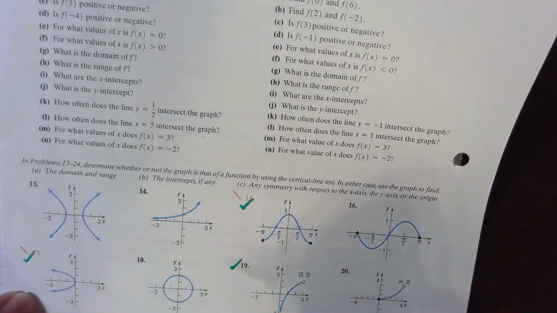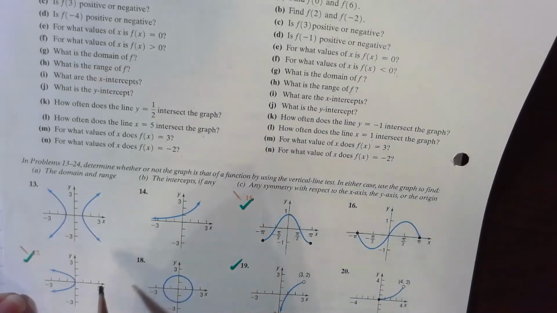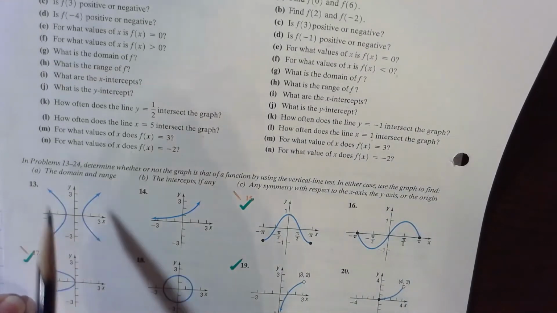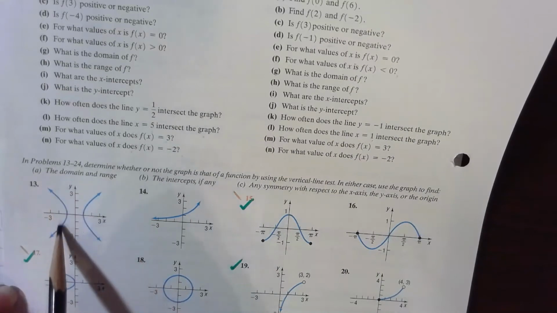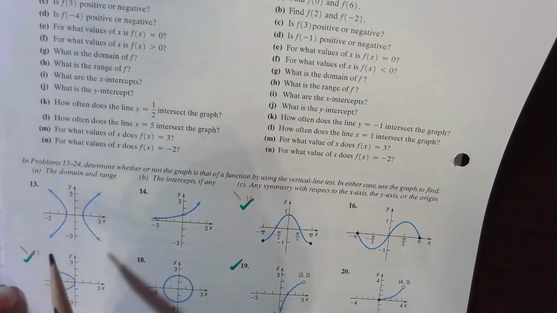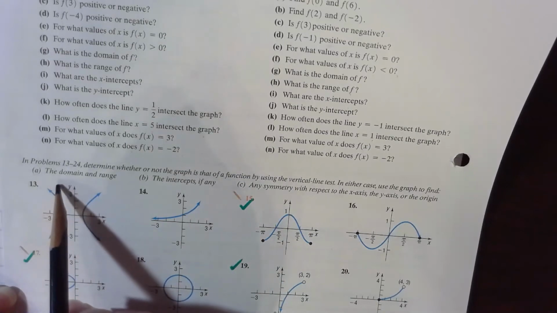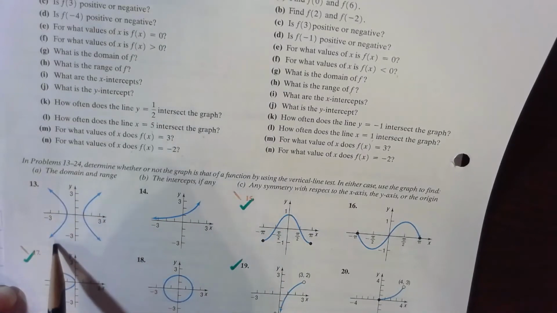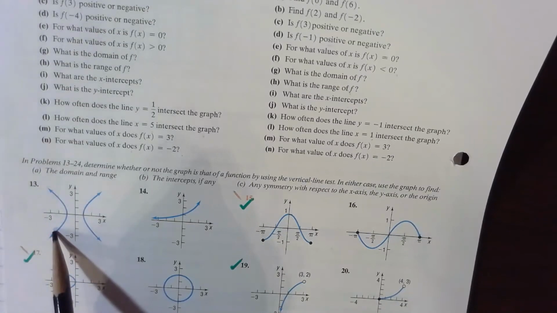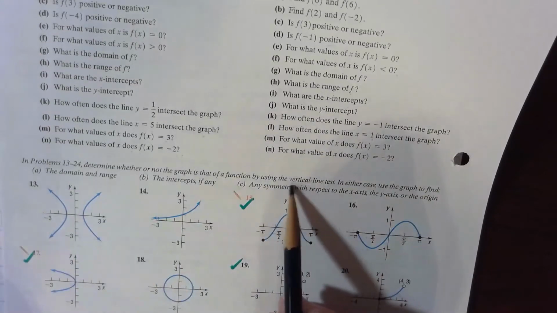Alright, it is a function if, when you draw any vertical line, it only hits it one time. This one is not a function. If I draw a vertical line, I hit the graph 2 times. That means it does not pass the vertical line test.